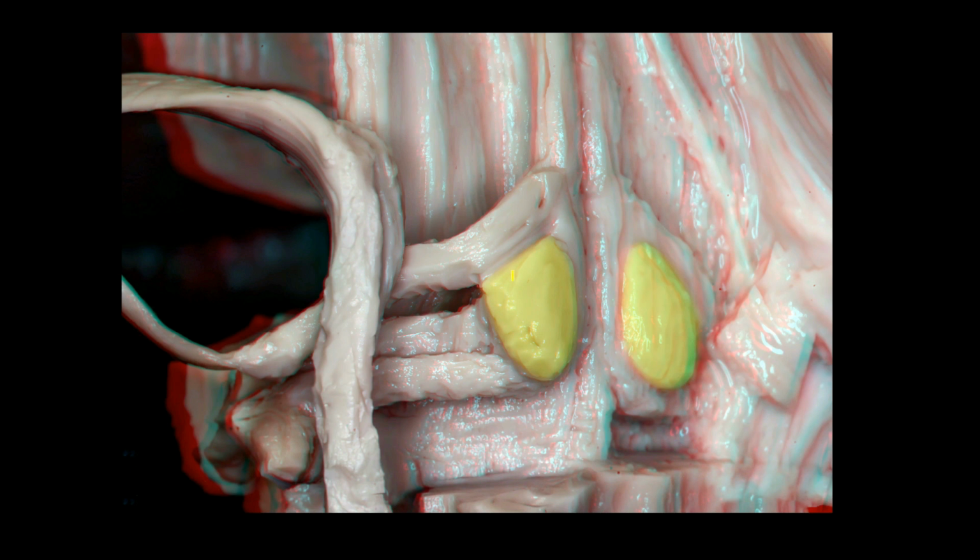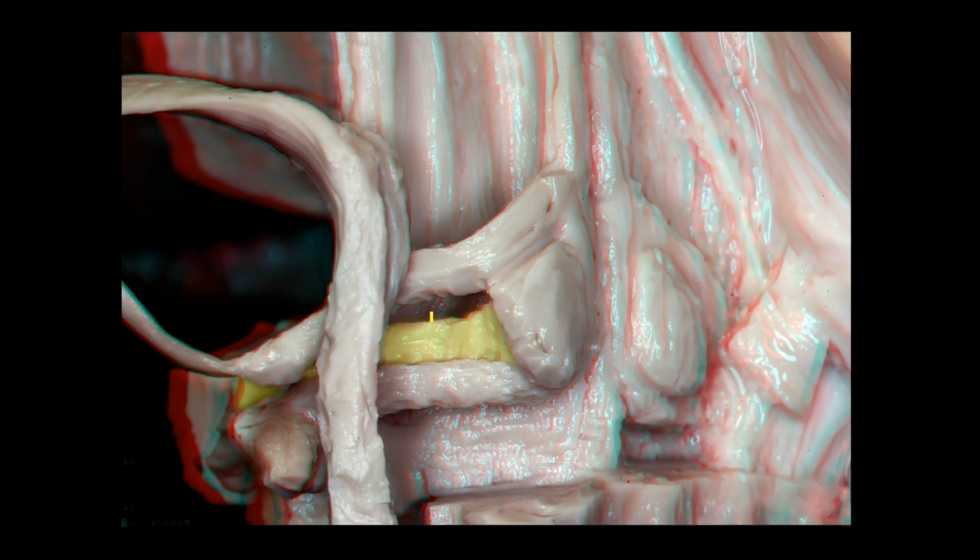At the floor of the fourth ventricle, at the place of the facial colliculus, is located the abducent nucleus and the abducent nerve partly. Look here, this is the abducent nerve connected with the abducent nucleus located at the facial colliculus.